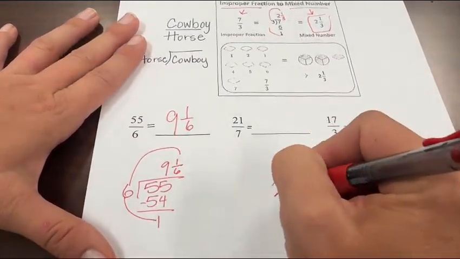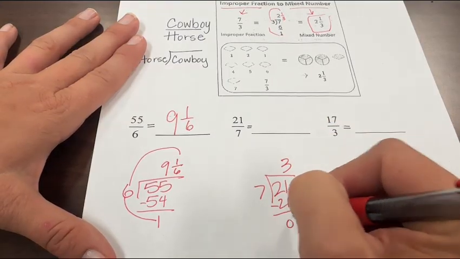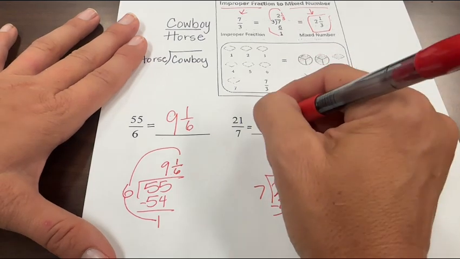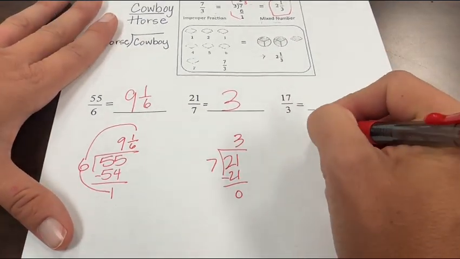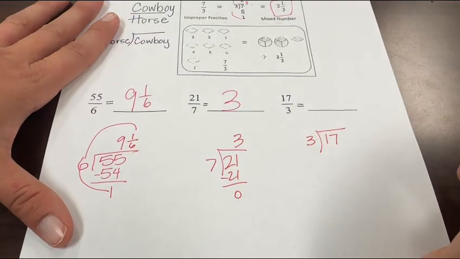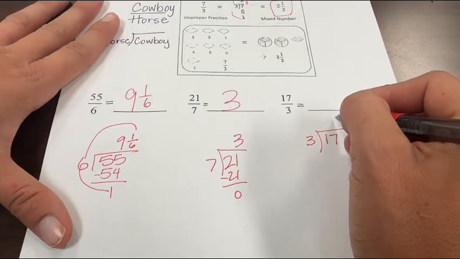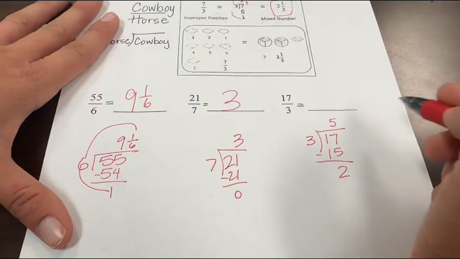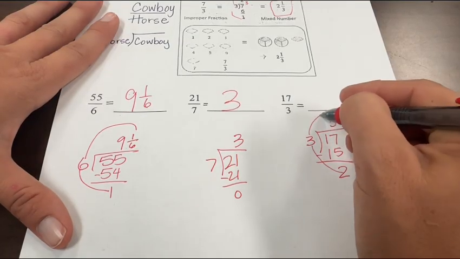So 21 divided by 7, 7 goes into 21 3 times, and I'm finished. So I don't need to write 0 over 7. This is just a whole number of 3. On this one, 17 thirds, 17 divided into 3 pieces. So 3 goes into 17 5 times. 5 times 3 is 15. So 5 whole pizzas, 2 pieces left over, and they're cut into thirds.